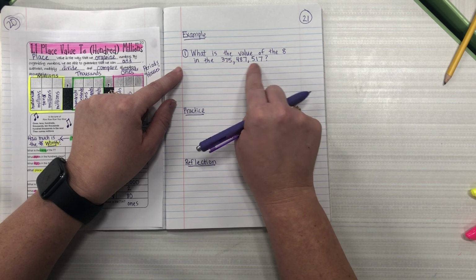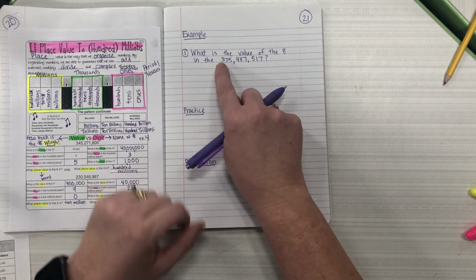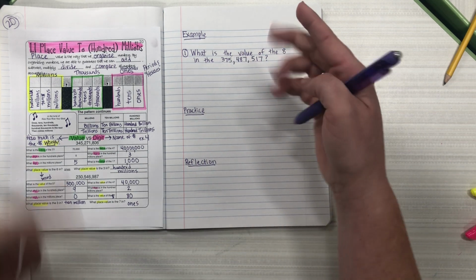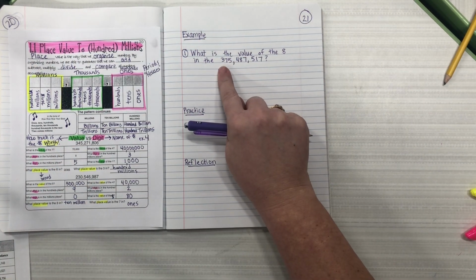487,517. So we will also talk about how we group numbers together when, instead of saying 370 and then putting 5 separately, we put that 75 together like they're holding hands. So we'll talk about that in the next couple days.